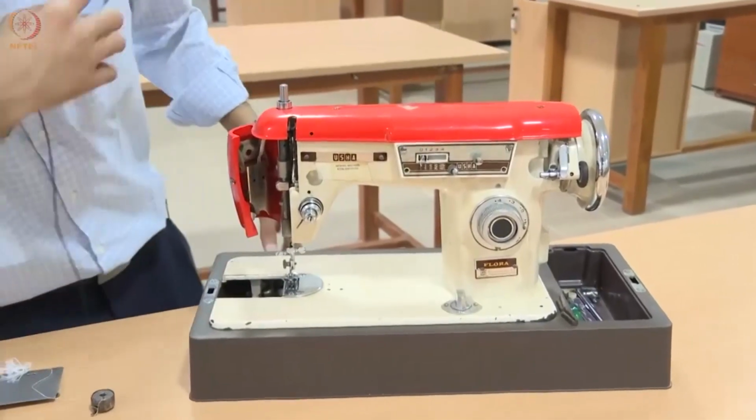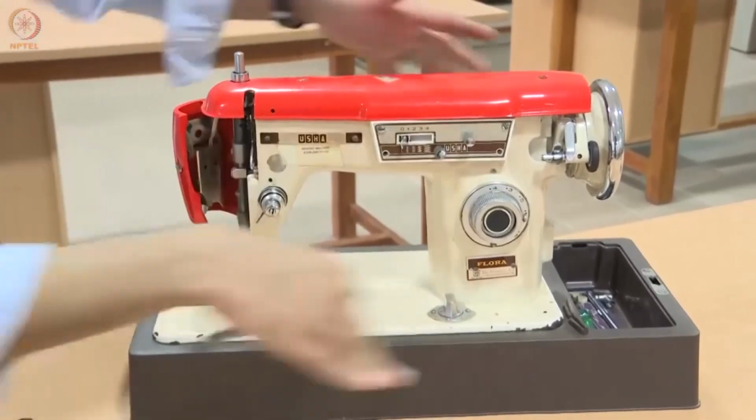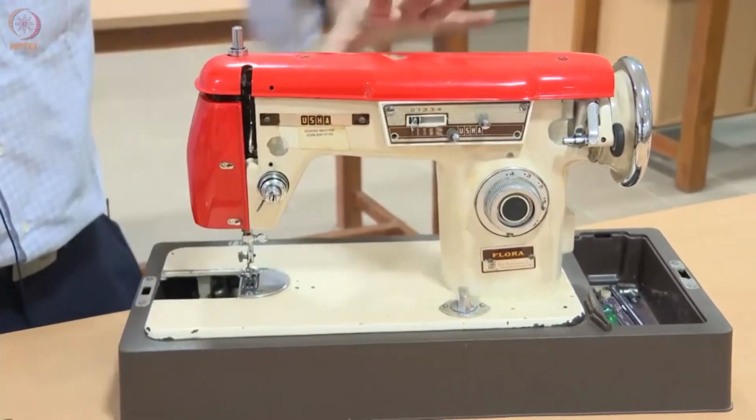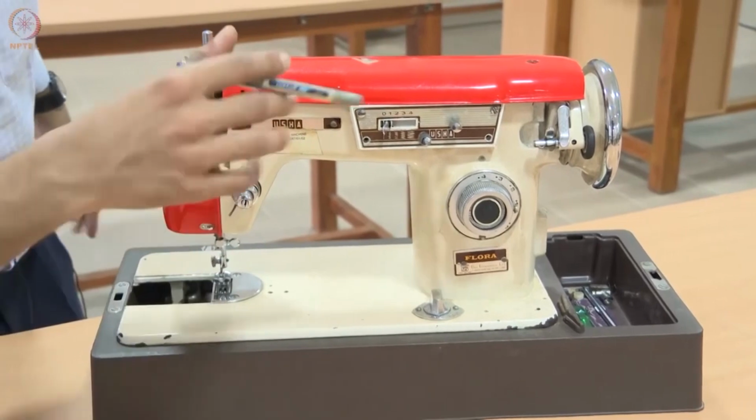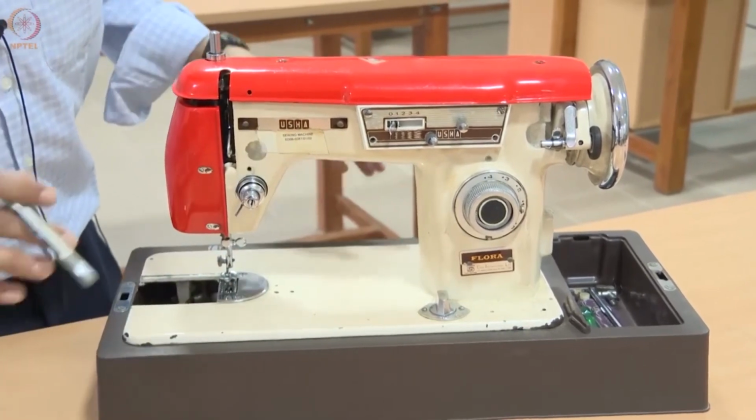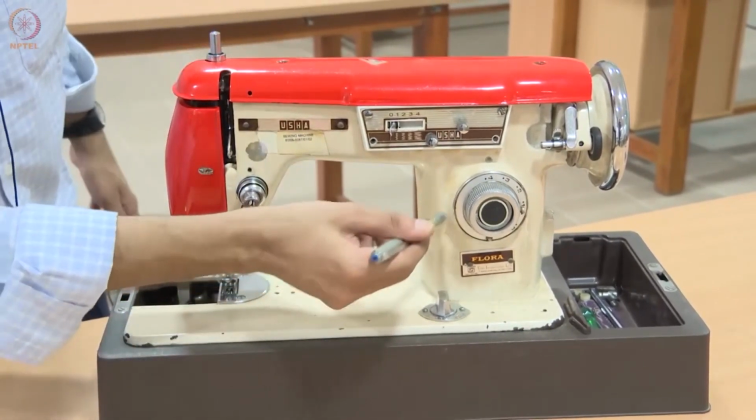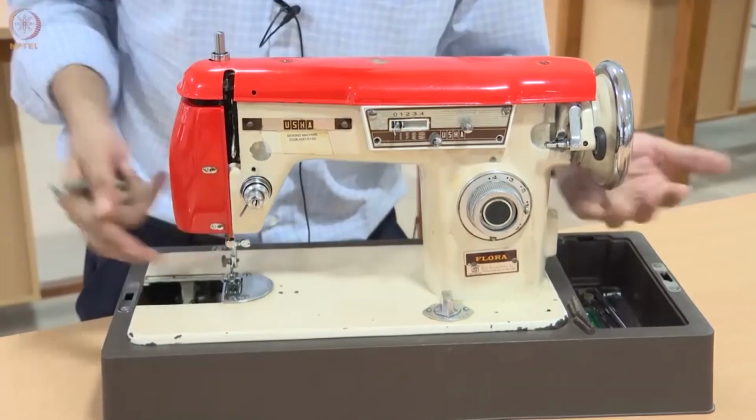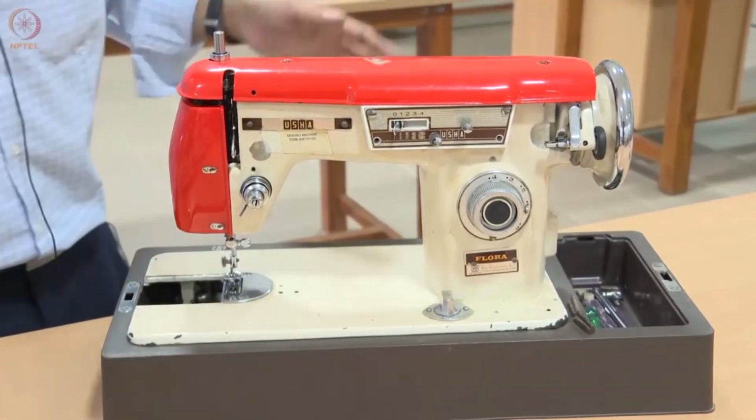So let me start by dismantling the top cover. Let us first understand the overall machinery. This is a very old model. You can see it is made of cast iron. It's pretty heavy. This machine weighs something like 10 kilograms. It's pretty heavy to move around.